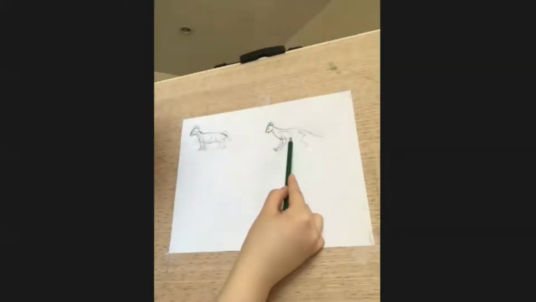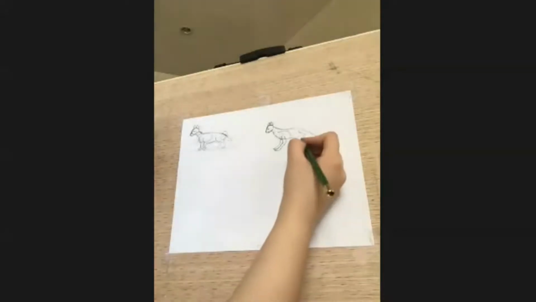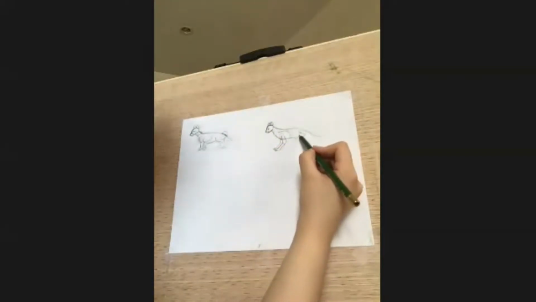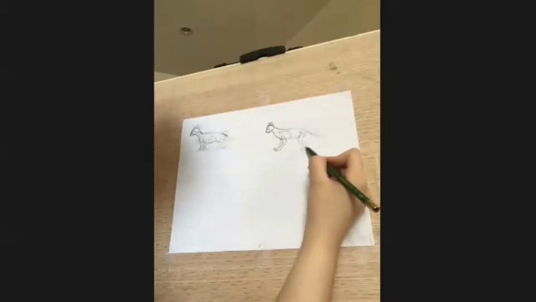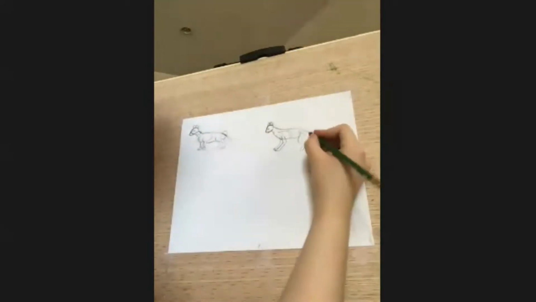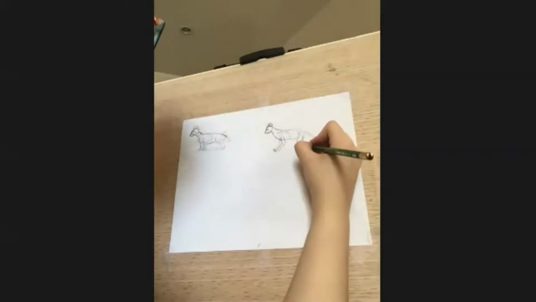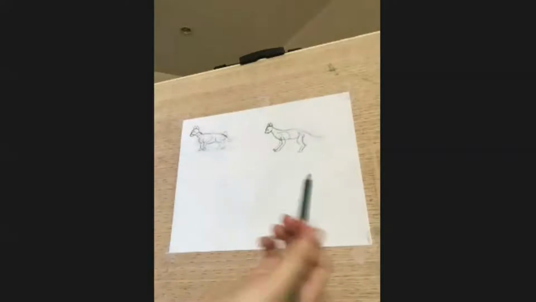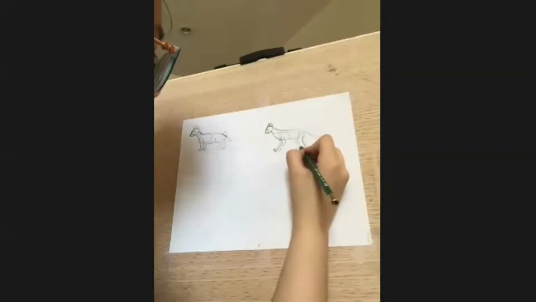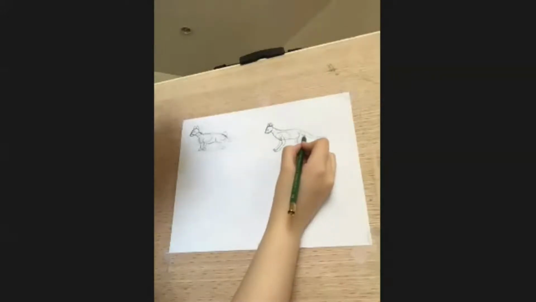And then for its body, you want to extend it. And this part gets a little bit tricky because obviously you're drawing a cat's foot standing up, right? So you want to consider how the leg should be like this. Should be this general shape. And then a circle for its paws, and then the back leg is similar. And then you can draw its tail. Like this.